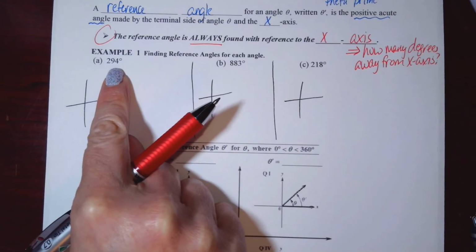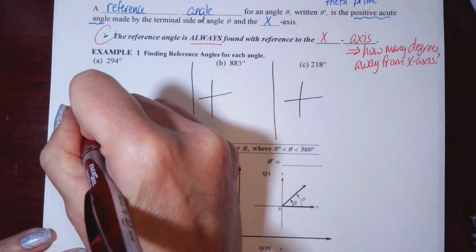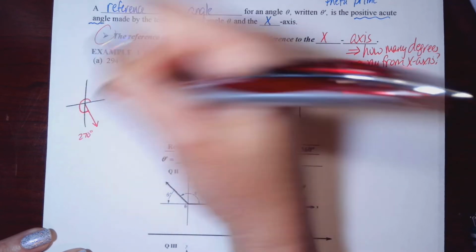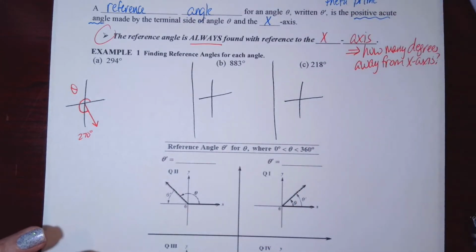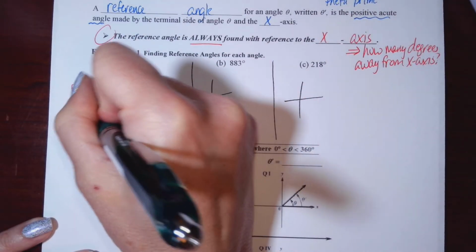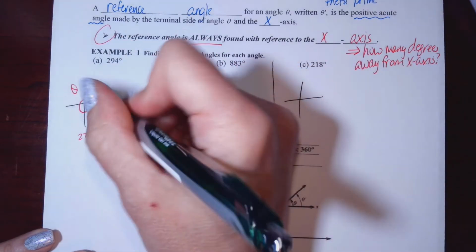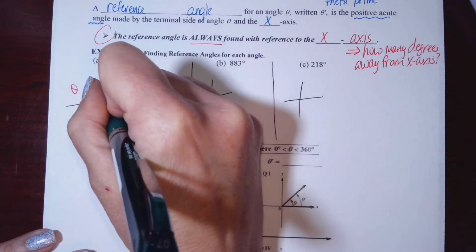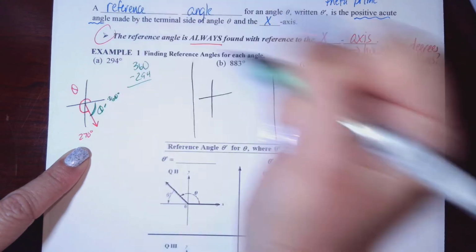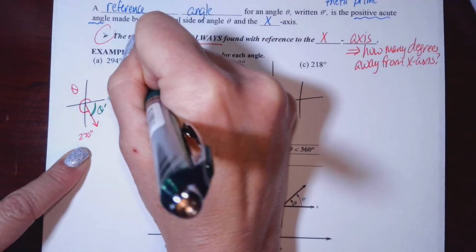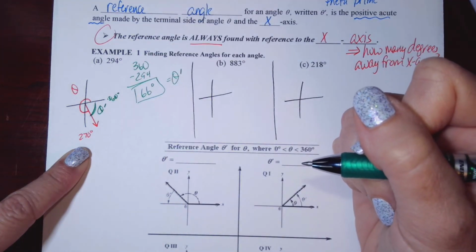294 degrees. Well, I know that this quadrantal is 270, so an angle of 294 is going to be over here in quadrant 4, right? This is going to be my angle theta. Well, when I'm looking for the reference angle, that's this distance from the x-axis. That's my theta prime that I'm looking for. One full rotation would be 360, right? So I'm going to say, okay, well, 360 minus that 294, that means I am 66 degrees away from the x-axis. So that's my reference angle, my value for theta prime.